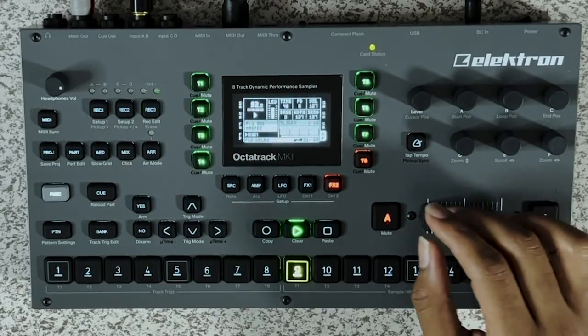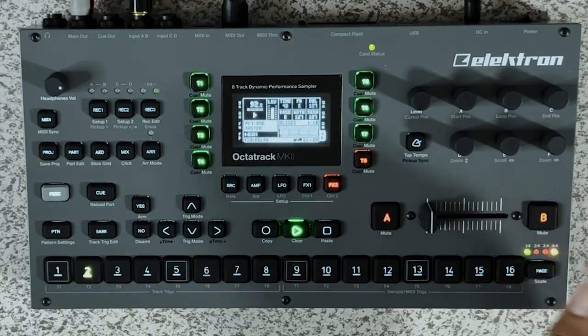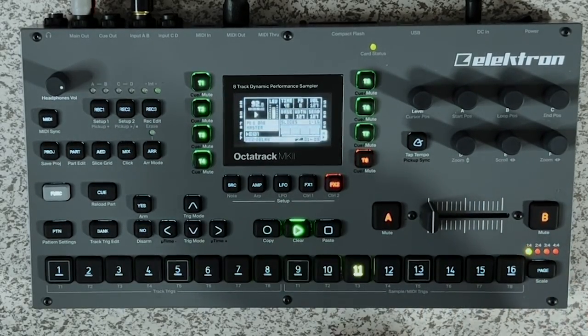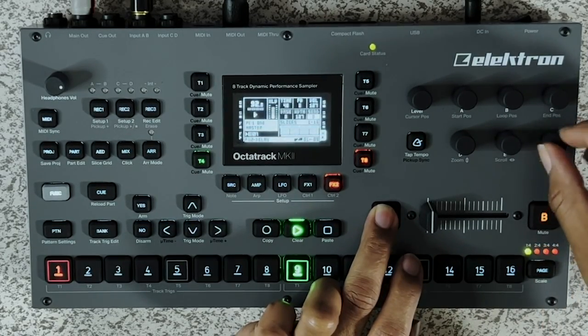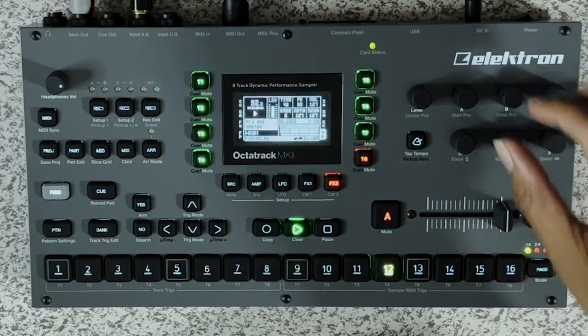So now in order to turn this effect on, we need to turn the send to 0 basically. So we're going to hold A. And then we're going to turn send to 0. And then we can't hear anything because we also need to turn our feedback up.